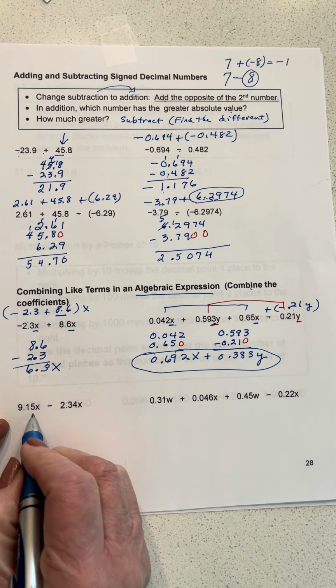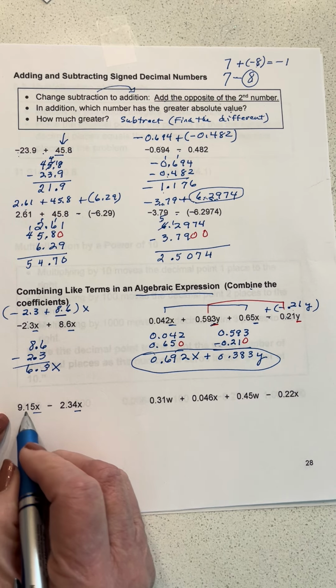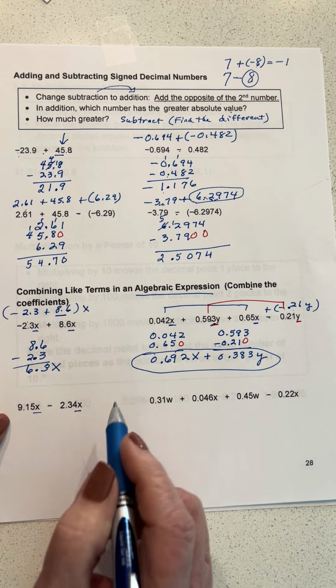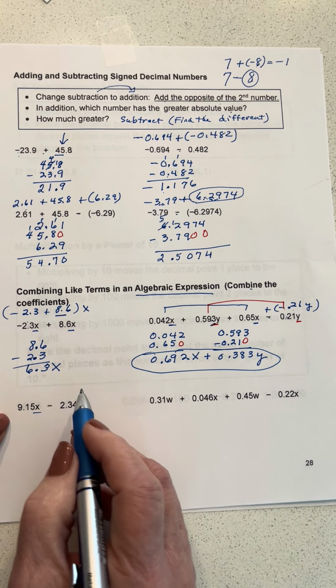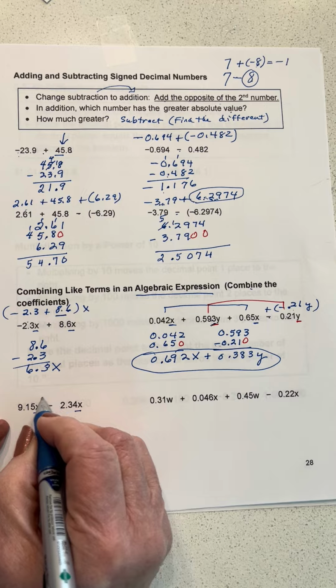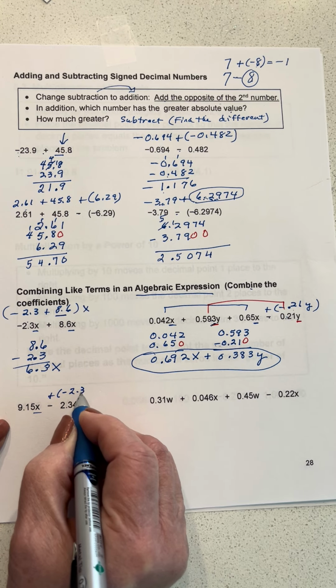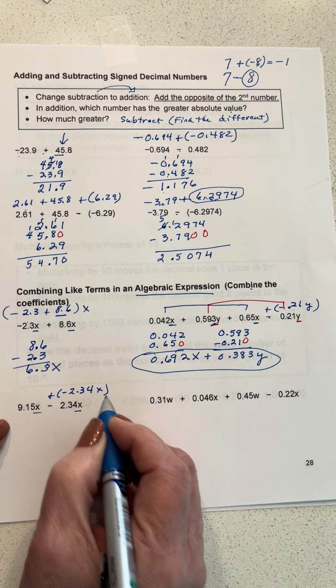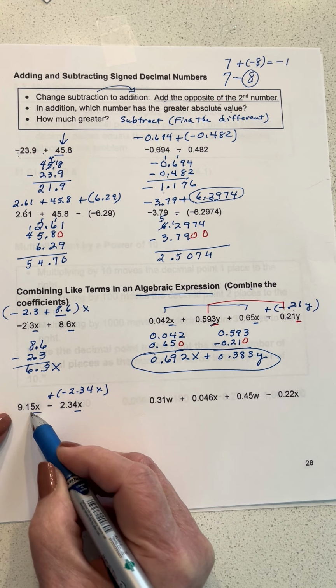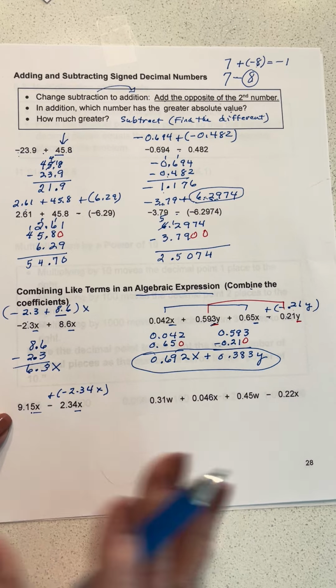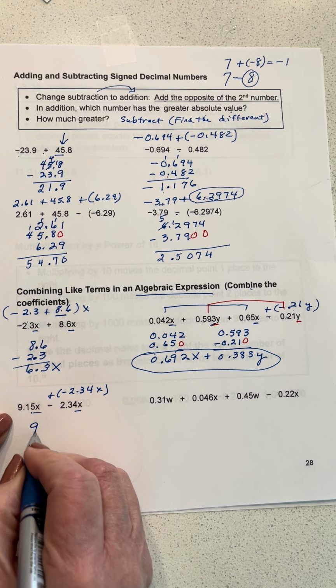Let's look at this one. They're both x terms. We're subtracting, which we could just subtract, or instead of subtracting this, we're adding negative. So we have more positives. So we're going to subtract, find the difference.